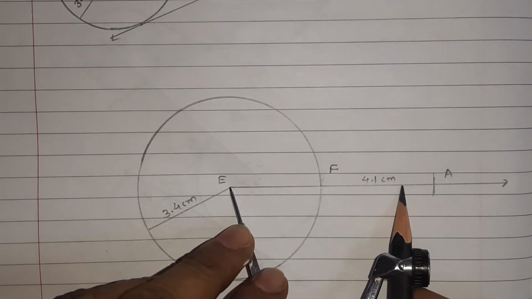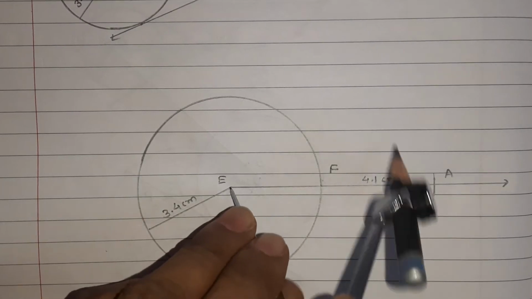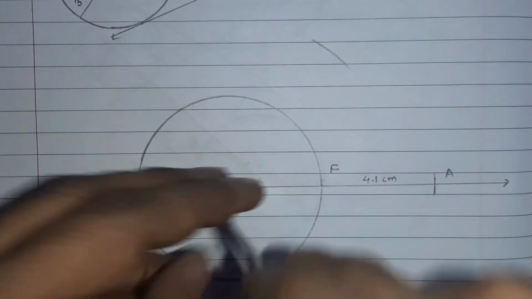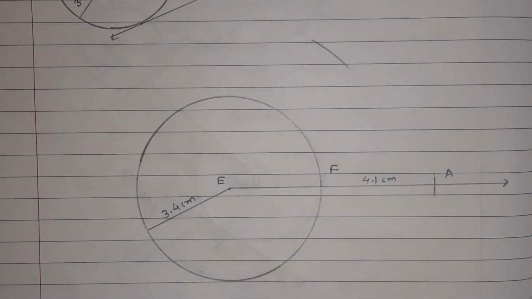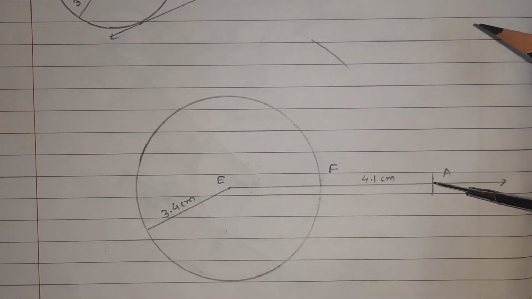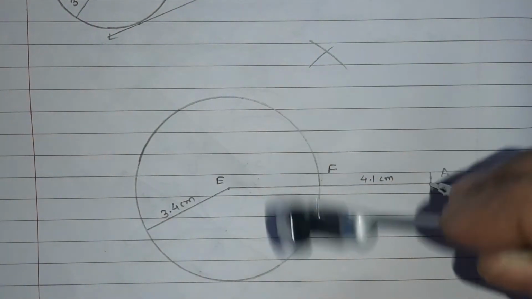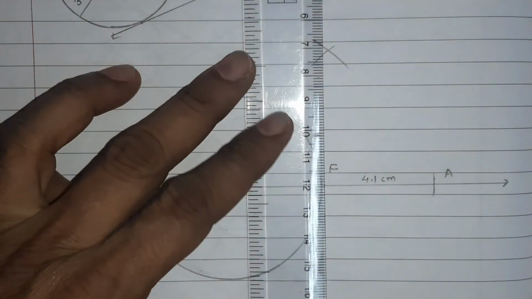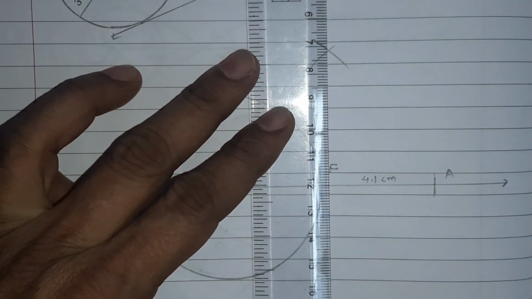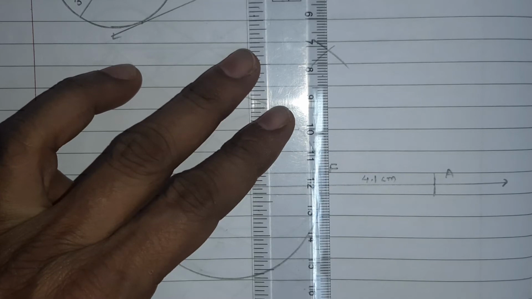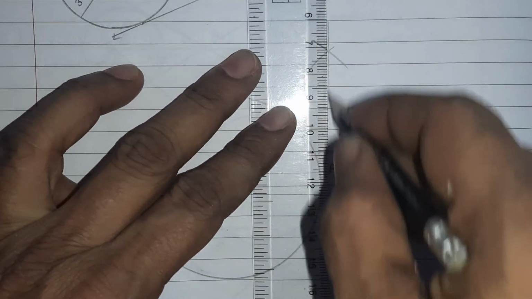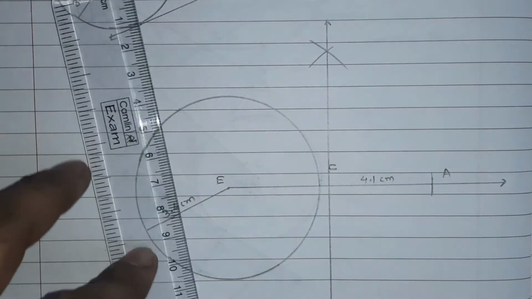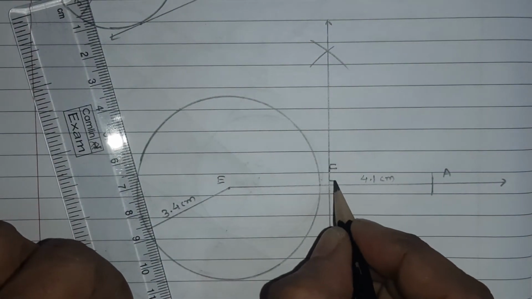Take a distance more than half. Make one arc on upper side, another on the lower side. Then put the metal point on point A. Draw the intersecting arc. Now dear students, see the position of this segment. Position of this line is outside the circle because distance of the point from the center is more than the diameter. Got it? This is a perpendicular bisector.